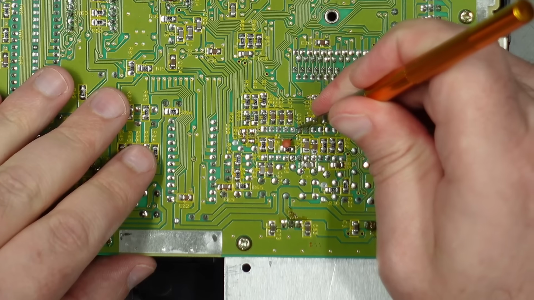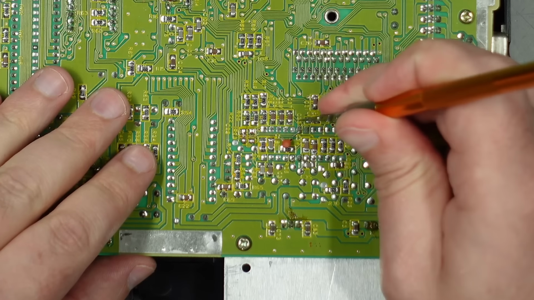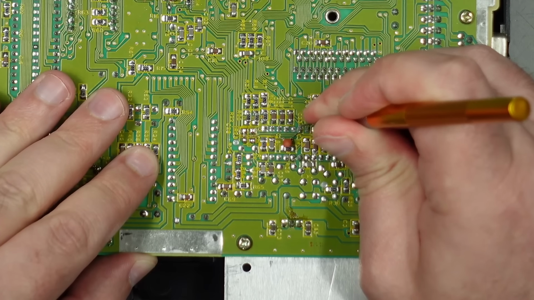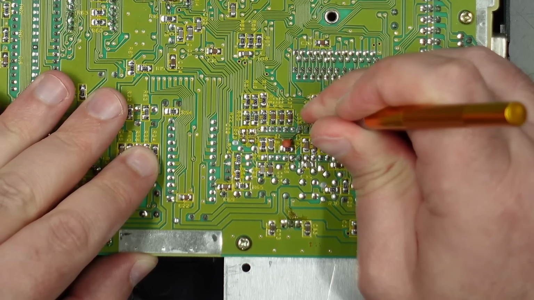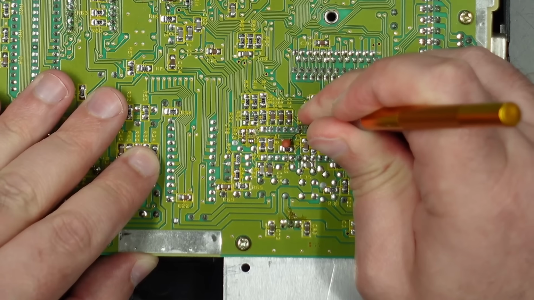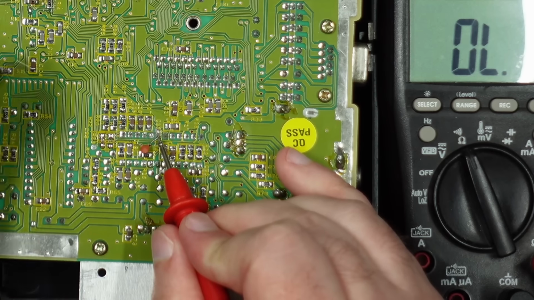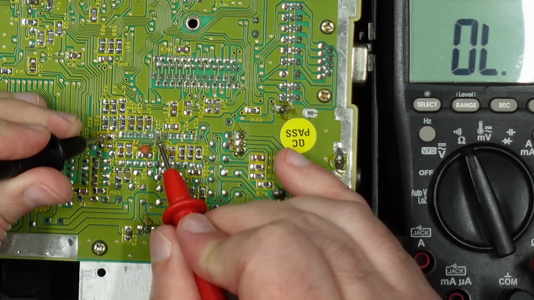However, it's still coming from pin 6 on this side, so we want to cut it off right here, because otherwise this trace is just going to act as another source of interference, and we don't want that. So we shouldn't have any continuity from here back over to here. Sweet.